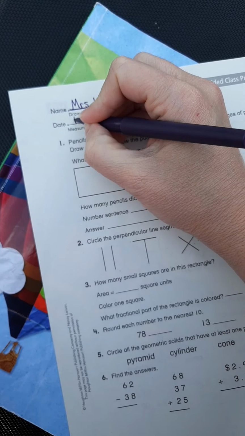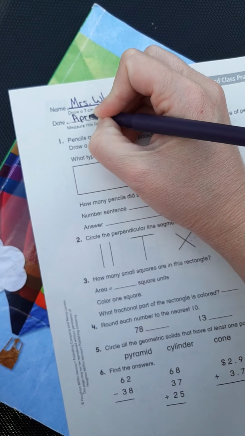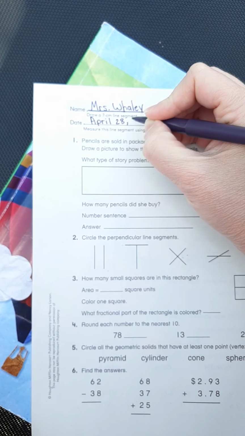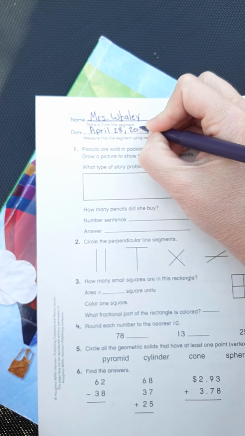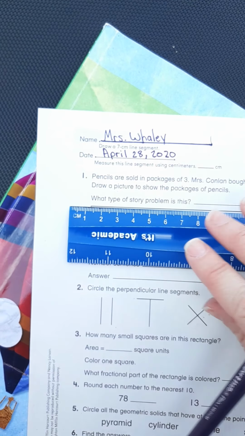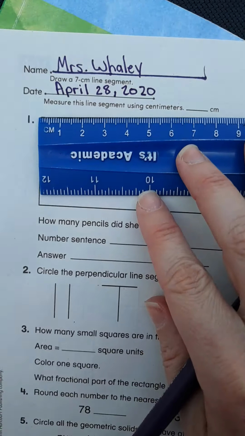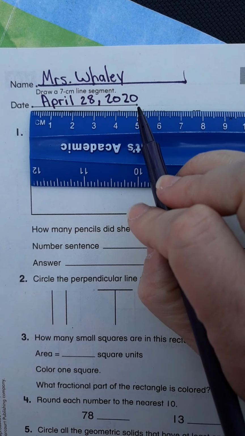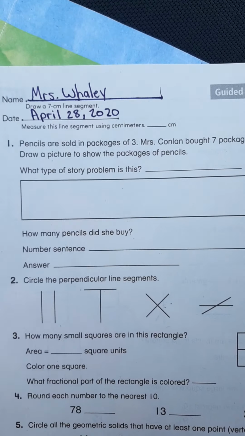And today's date is April the 28th. And guess what, guys? There's only 2 more days left in April. Whoa. So Friday will be May 1st. Okay. And then I have to measure my date line. So I'm taking my ruler. It wants it in centimeters. I start at the 0 point and it goes all the way to here. So it's 5 centimeters long.